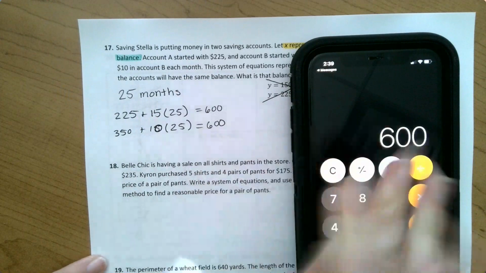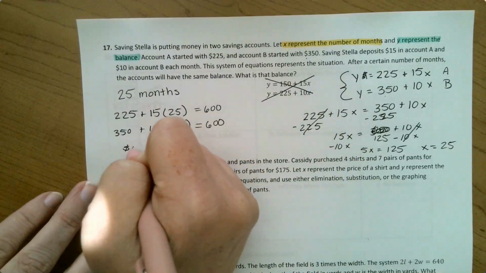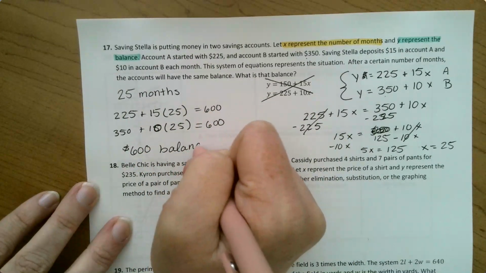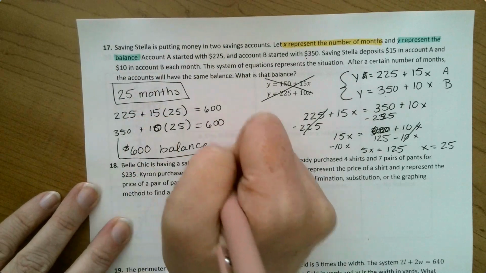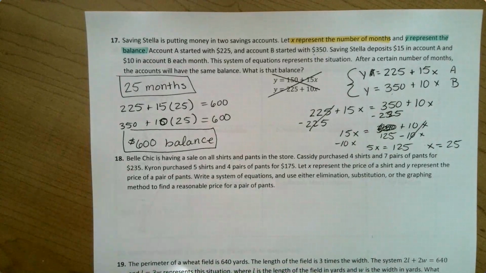So at 25 months, both accounts will have $600. And how do you check your work? You use Desmos. I'm going to skip that piece for now, though, and let y'all do that on your own whenever you feel like it.